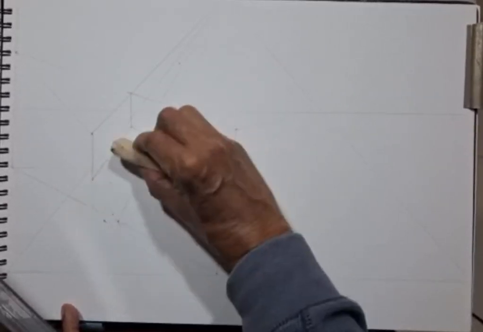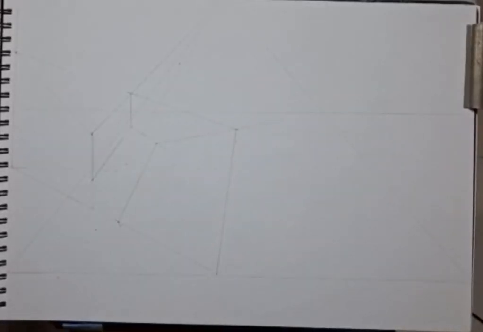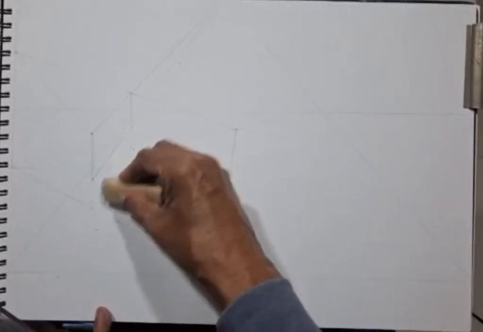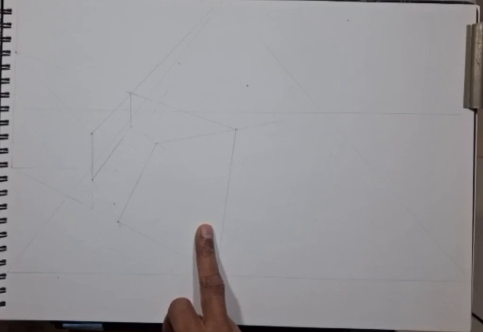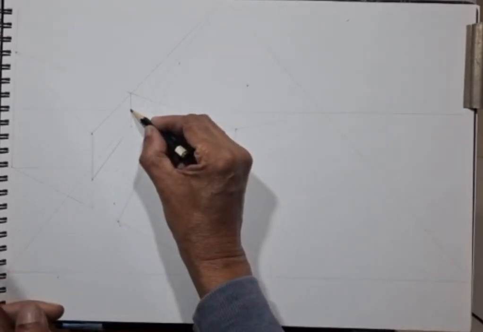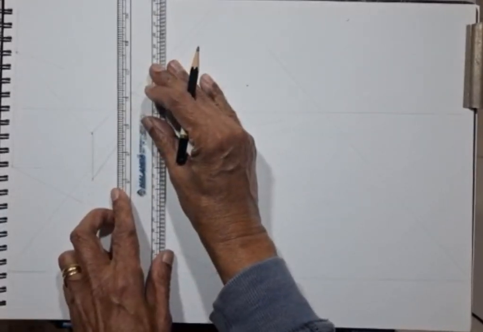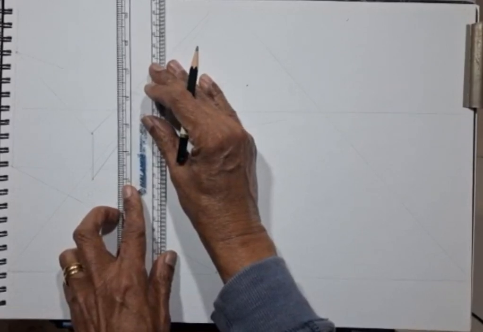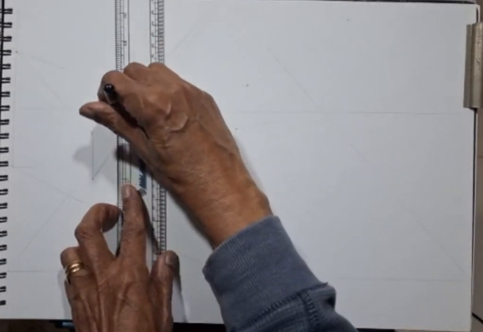These lines, I'm not going to erase them completely because we need them for reference. These lines are irrelevant to state of fact, okay, because we have got the shadow. Now that will cast the shadow. Okay. Now we'll just say we have that. So we have this line.